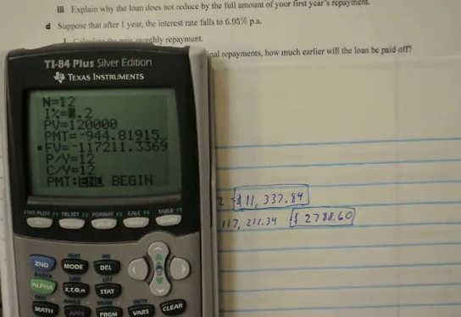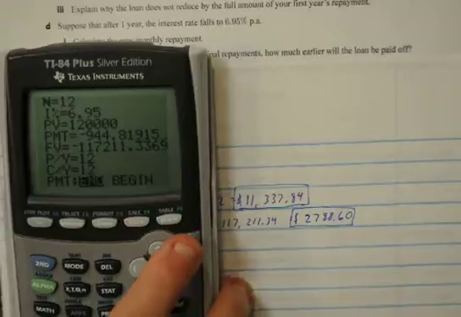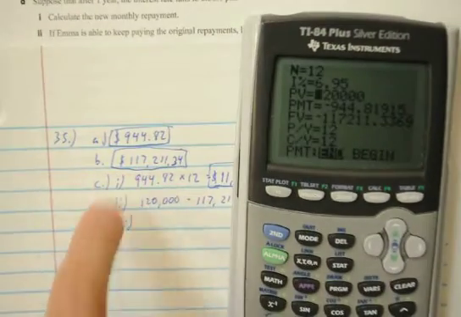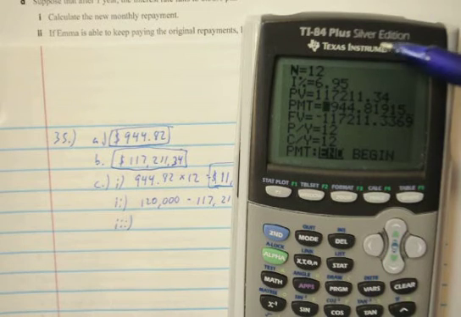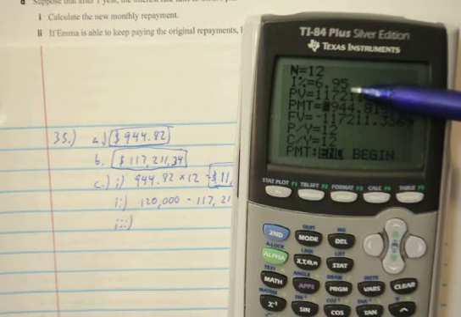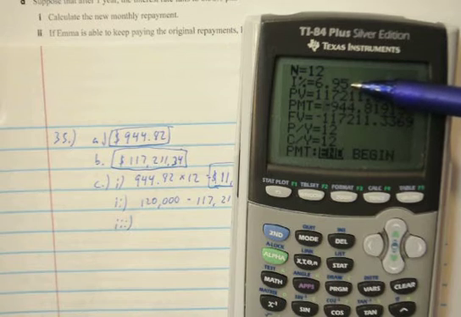So we're going to change the interest rate to 6.95. The present value, so we've paid off for a year, so the present value needs to be this 117.34. Alright, so after a year, it falls to that much and the interest rate changes.